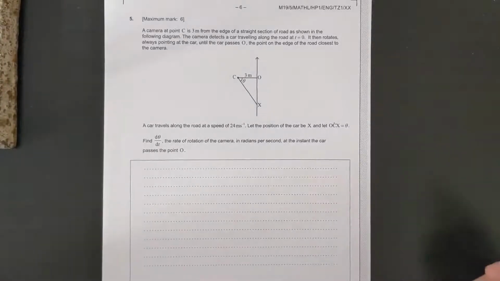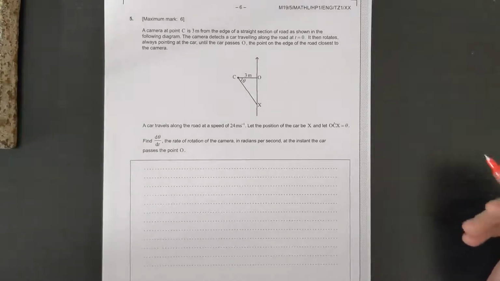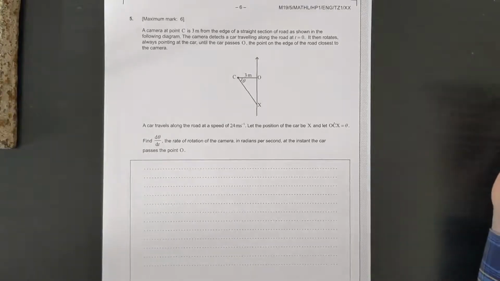Question 5 is arguably where this paper steps up in difficulty a little. But it is quite a common question type, so it's well worth being used to grappling with problems of this nature. A camera at point C is 3 metres from the edge of a straight section of road, as shown in the following diagram. The camera detects a car travelling along the road at t equals 0.